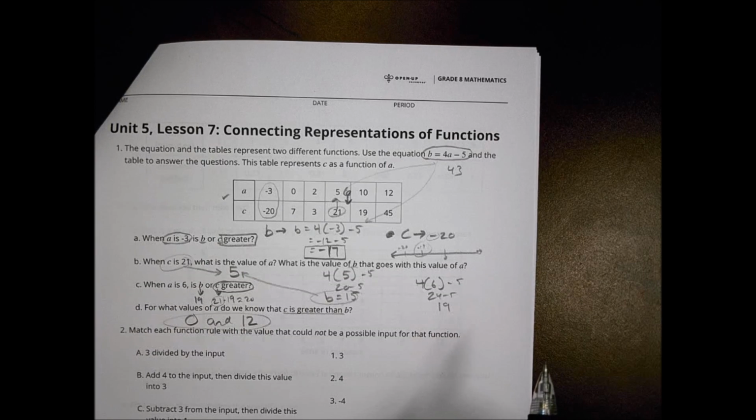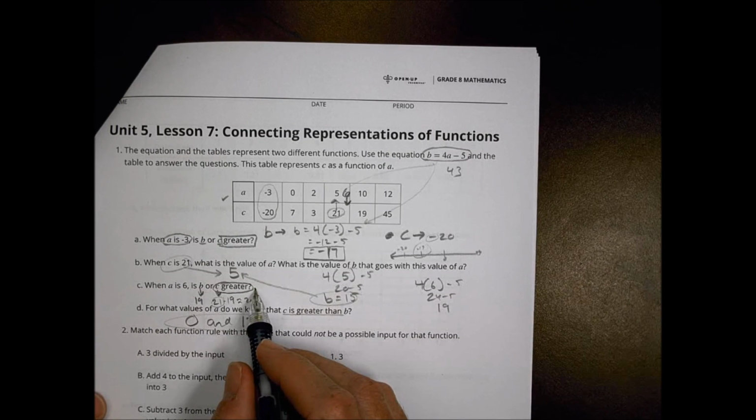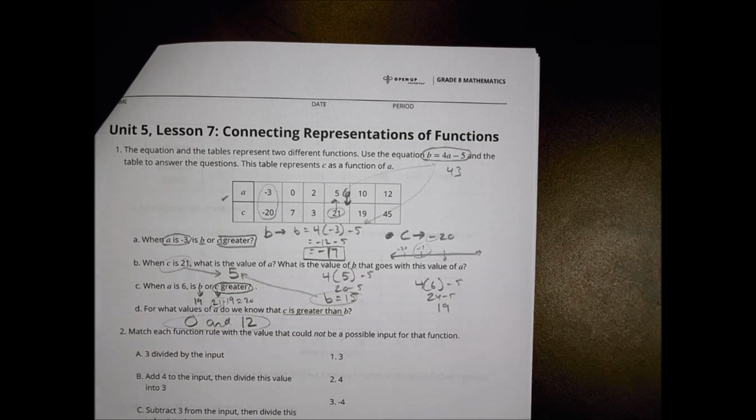Okay, now don't forget that for C, the answer they're looking for is that there's not enough info to really tell, even though we can use some logic to probably predict.